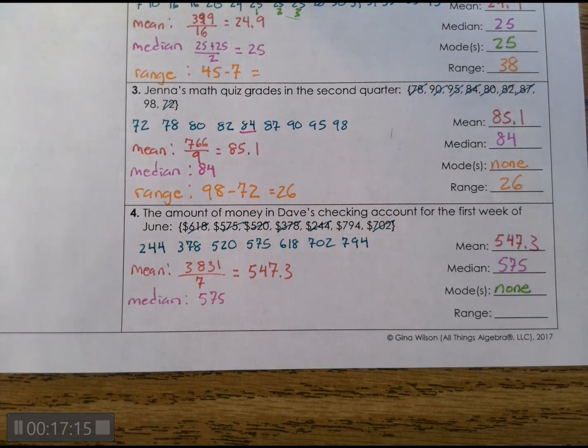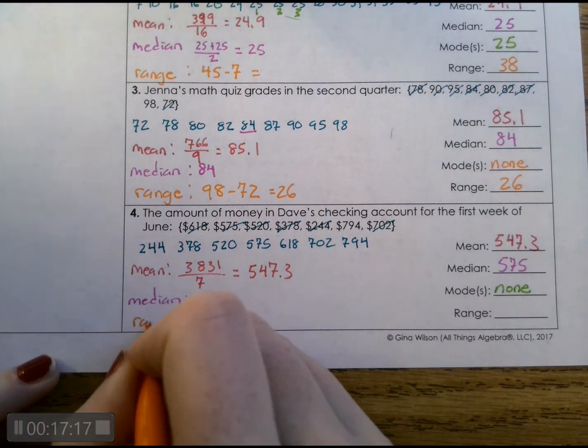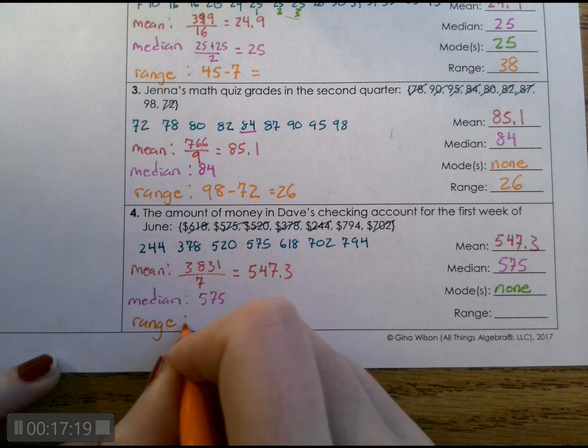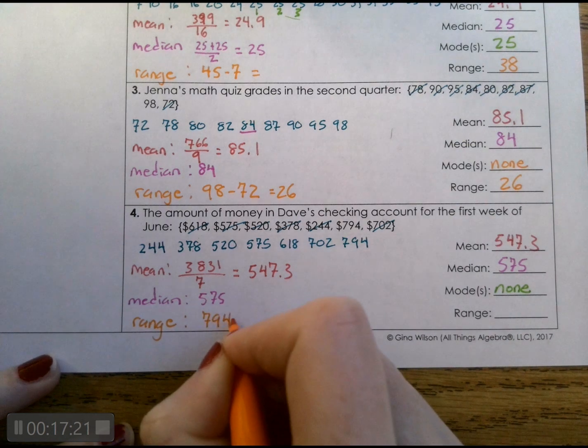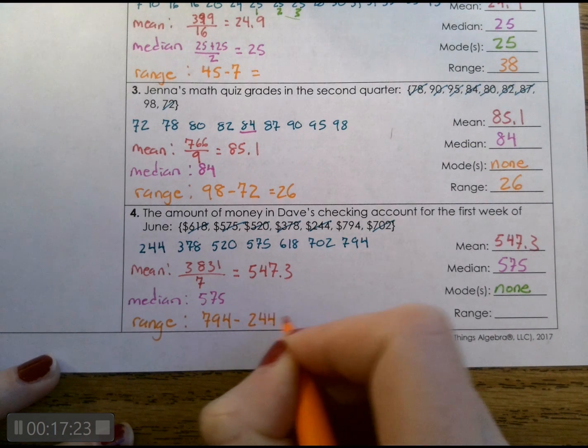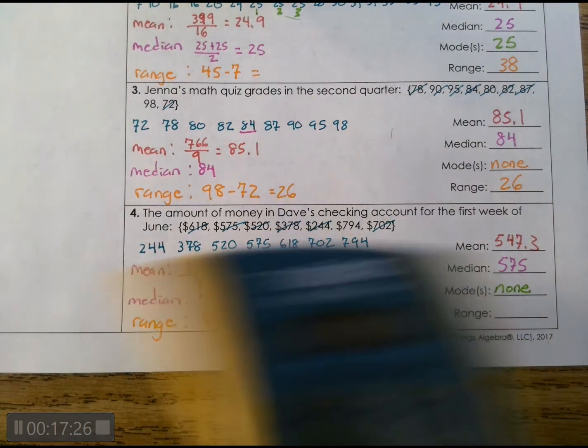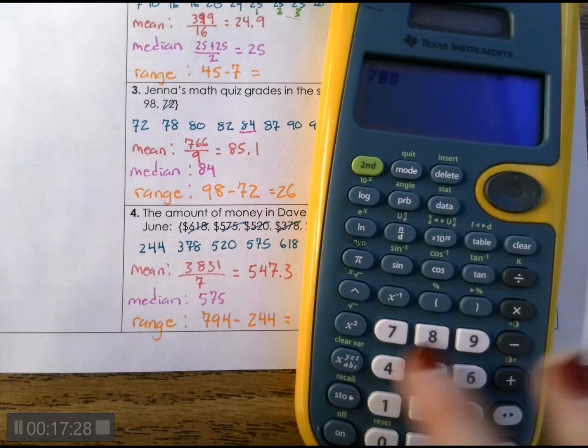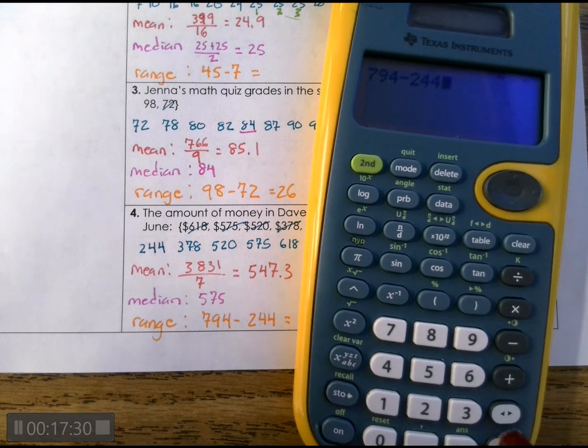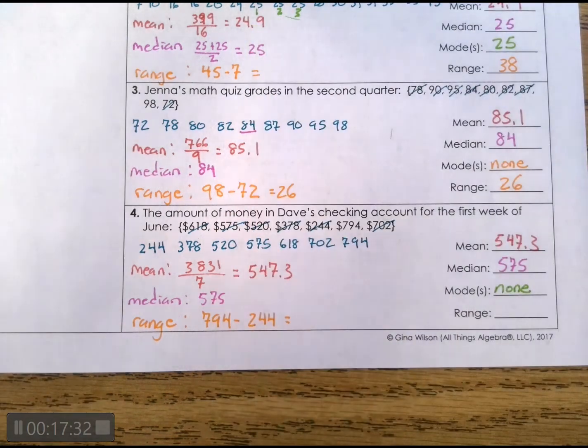And then our range is going to be the largest minus the smallest. And that's going to equal 794 minus 244 will give us 550.